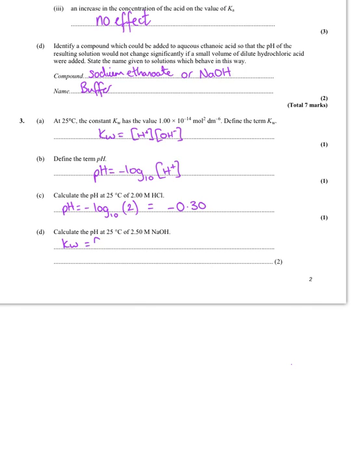Right, to calculate the pH at 25 degrees C of a 2.5 molar concentration of sodium hydroxide. So we're going to use Kw. And we're going to work out the hydrogen ion concentration, which will be Kw, which has been given to you in the question, divided by the concentration of the base.